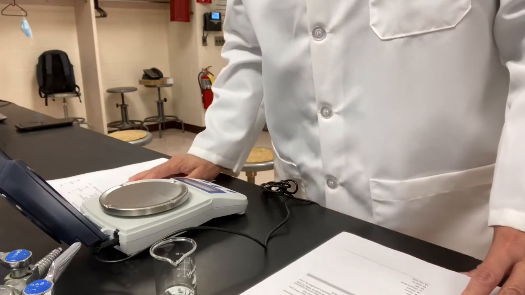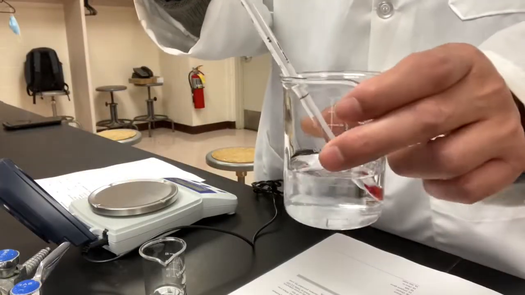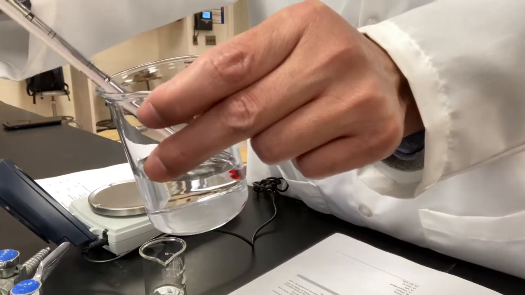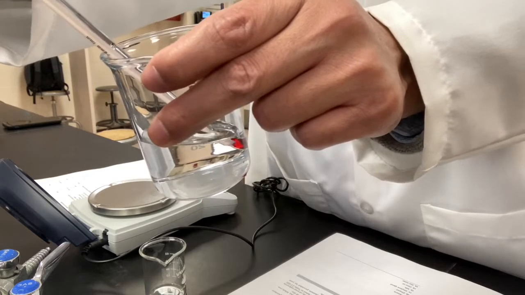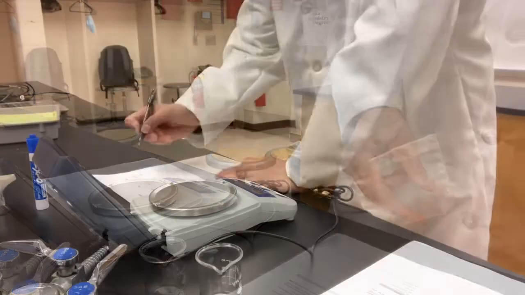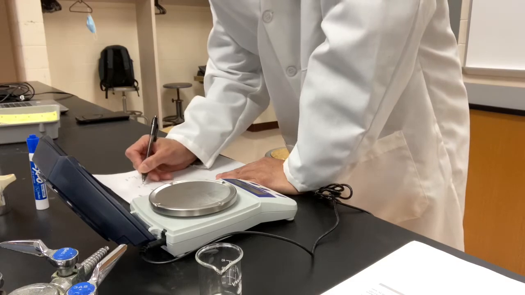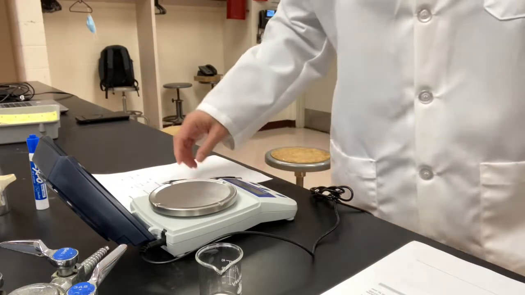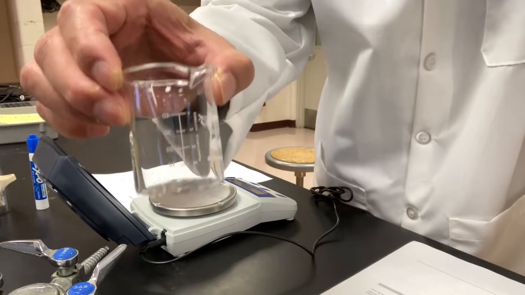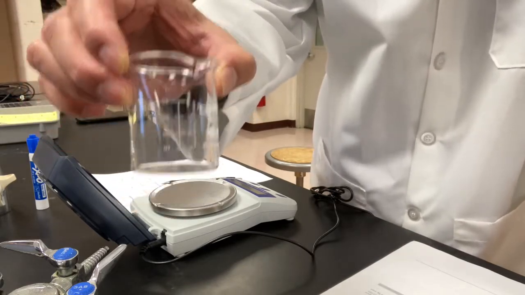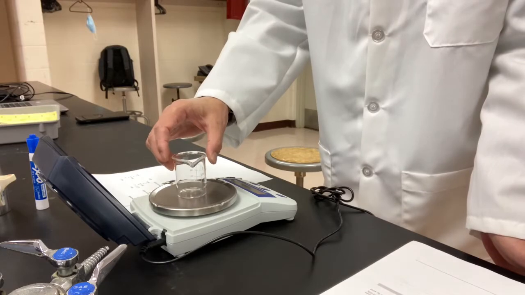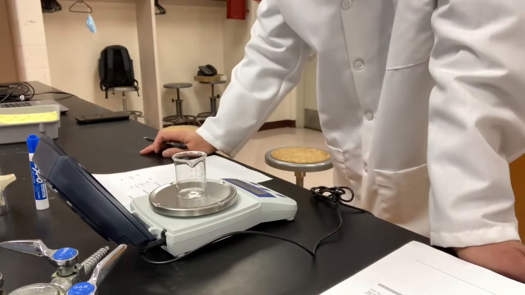measure the temperature of the unknown liquid. I have transferred some unknown liquid to this beaker. I have let the thermometer sit there for about 3 minutes already. The temperature is 23.0 Celsius. Now, this is the beaker that eventually I'm going to transfer the unknown liquid into. So I need to measure the mass of this beaker first. .63.